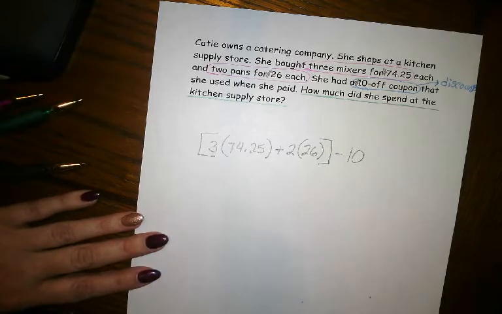So I want you to think for just a second, how would we solve this? Where do we start? Well, hopefully you're thinking back to the order of operations, and you're thinking about what we're going to do first. In the order of operations, it says we want to take care of parentheses and brackets first. Well, you can see that we have both, right?